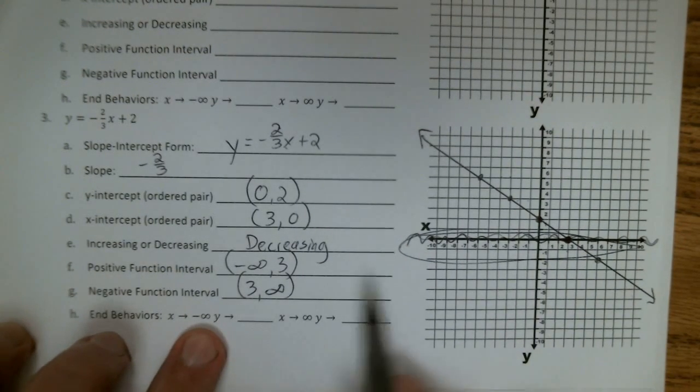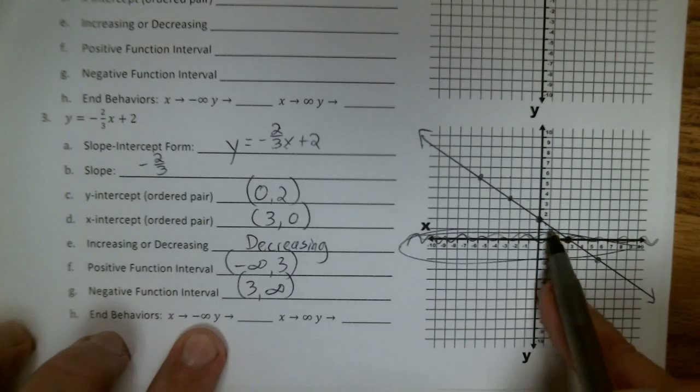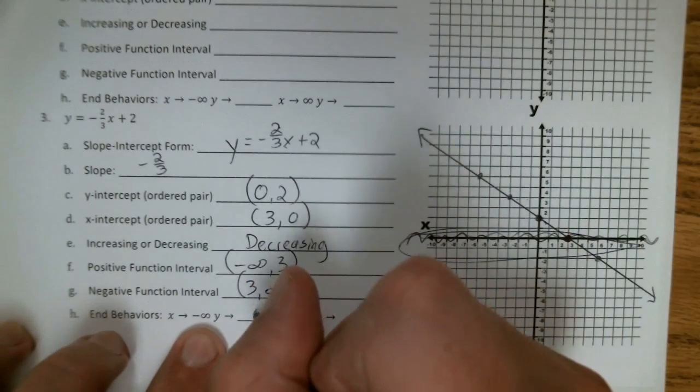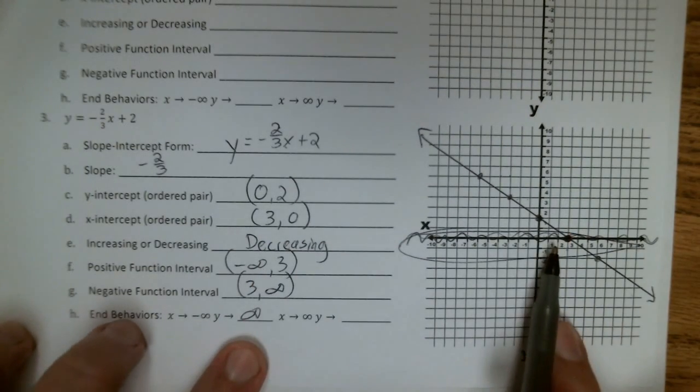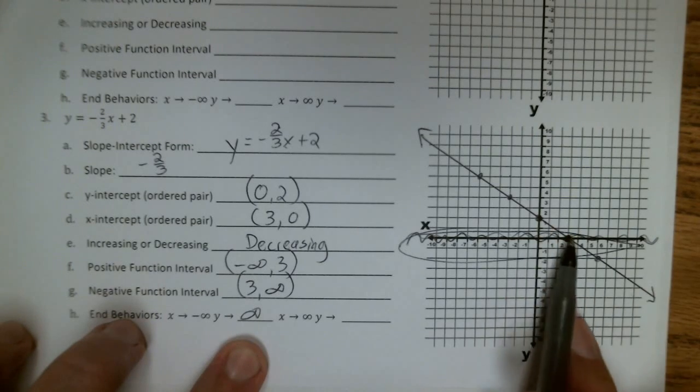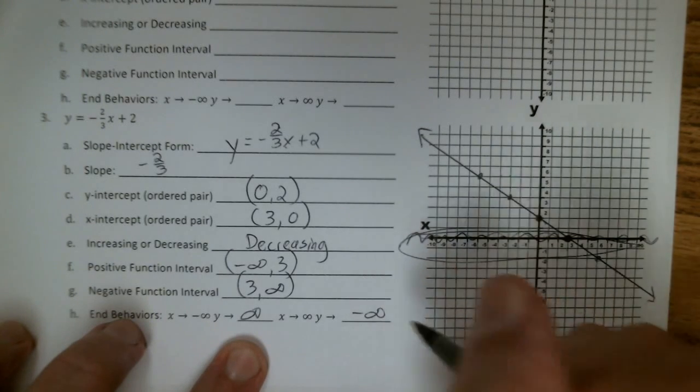The end behavior is, as x goes to negative infinity on the left, my y's are headed up, towards positive infinity. As x approaches positive infinity, my y's are headed down, towards negative infinity.